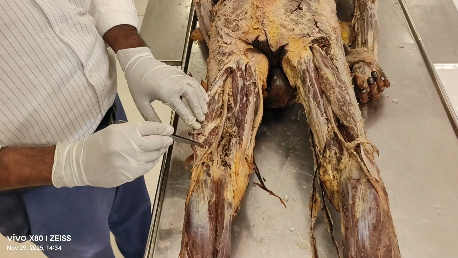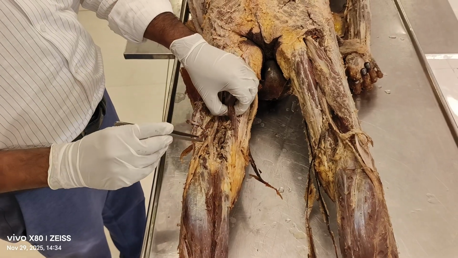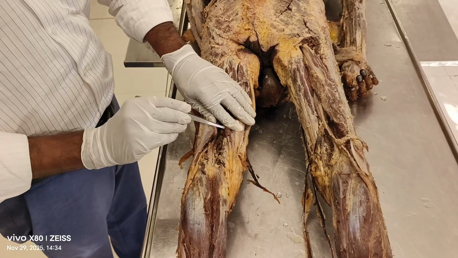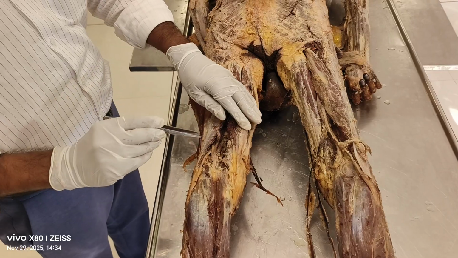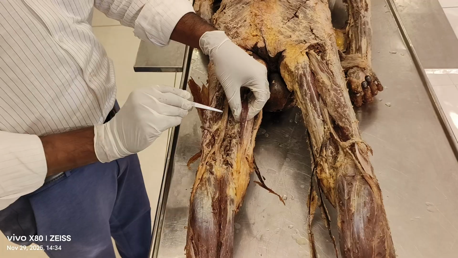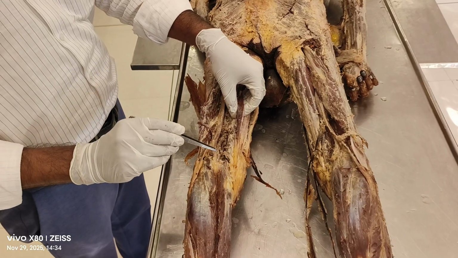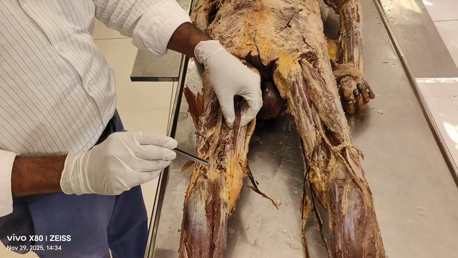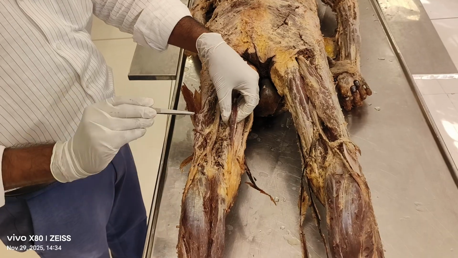In this popliteal fossa, I have told the boundaries of the popliteal fossa. It is a diamond-shaped hollow cavity behind the knee joint, precisely at the lower one third of the back of the thigh and the back of the knee, up to the upper part of the leg, the tibia.